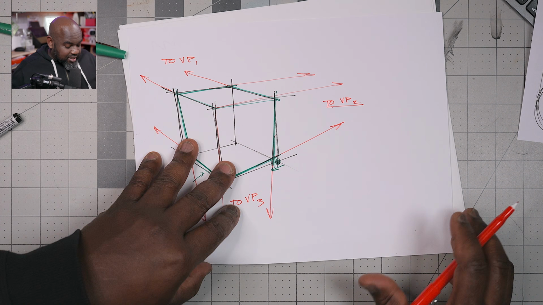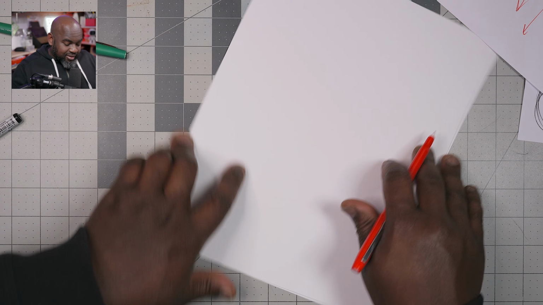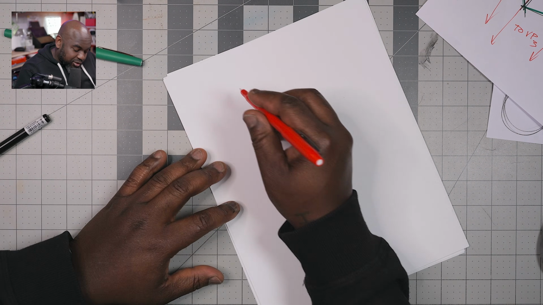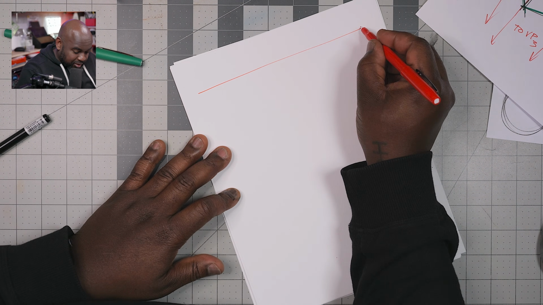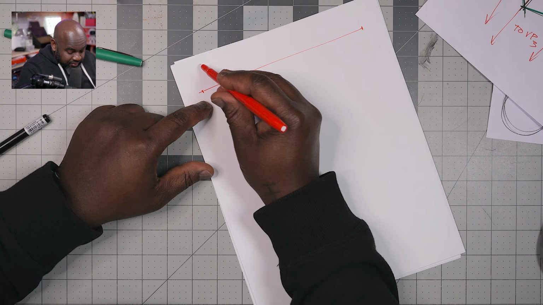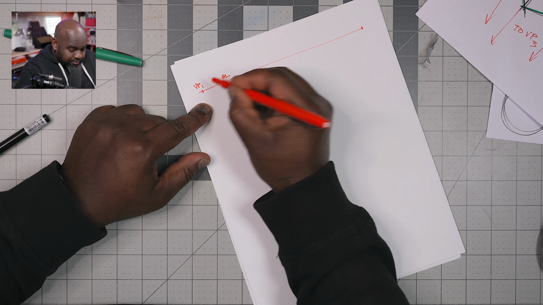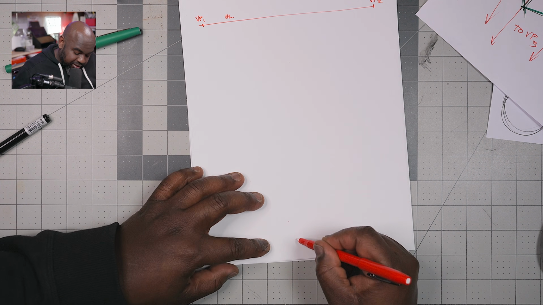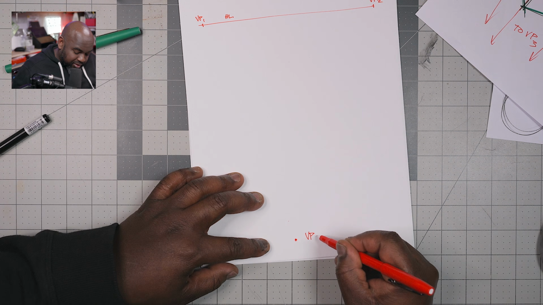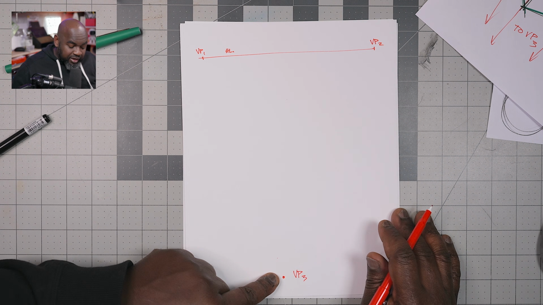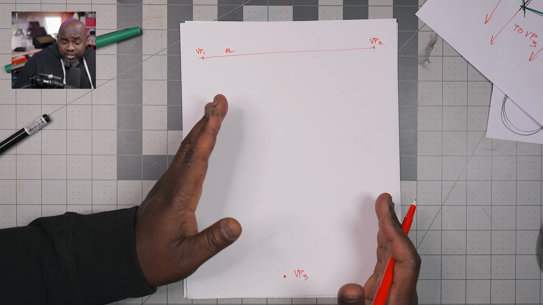So what this looks like in a more technical sense, I'm going to rotate my paper here. Let's zoom out on the camera slightly so we can see. A more technical approximation might be me drawing a horizon line. I'll just abbreviate that HL. We have VP1, VP2, and way down here, maybe VP3. All right, a 3rd vanishing point.